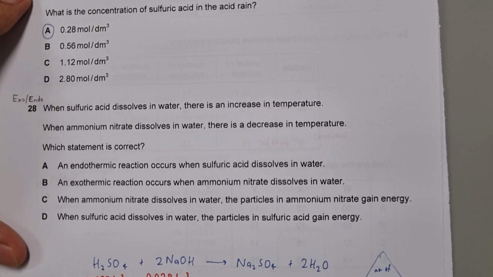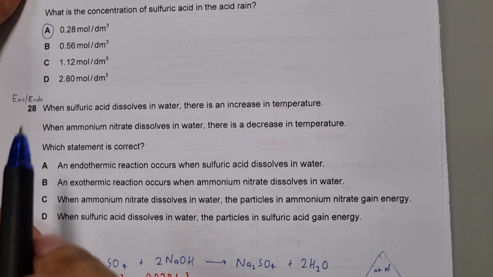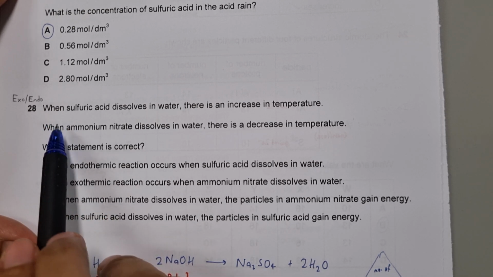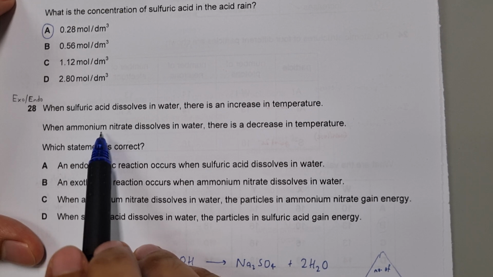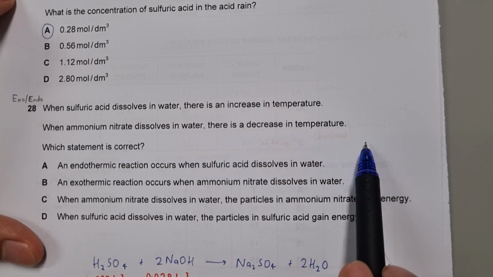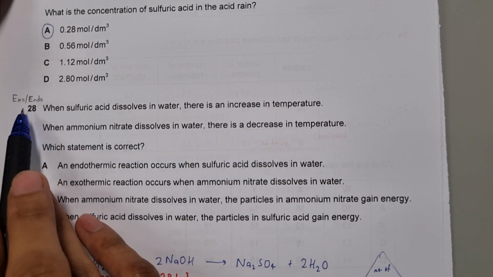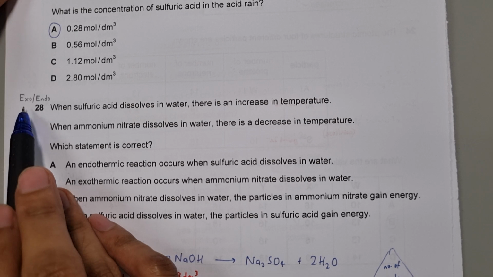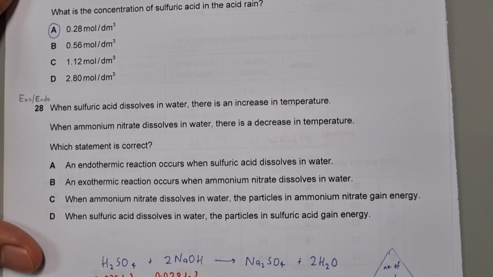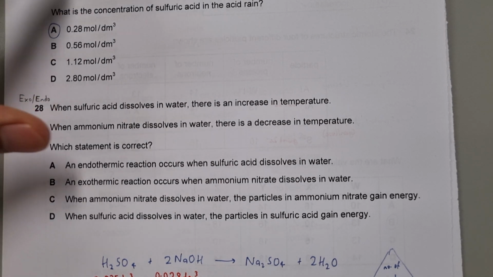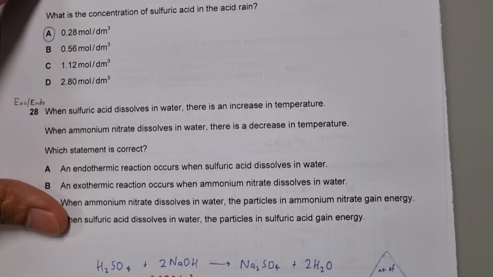Next we have the 8th question. When sulfuric acid dissolves in water, there's an increase in temperature. When ammonium nitrate dissolves in water, there's a decrease in temperature. So obviously, this is your chemical energetics topic, otherwise known as your exothermic endothermic topic. So let's do a quick revision.